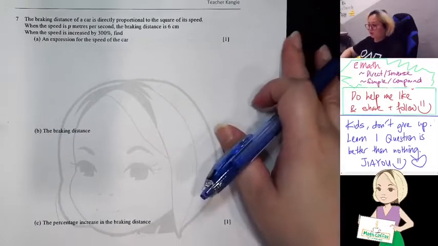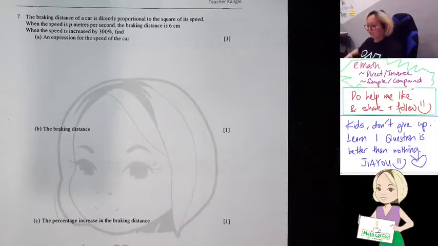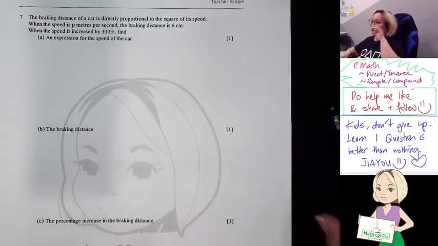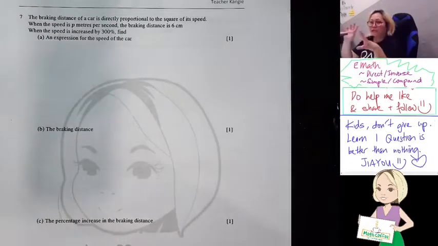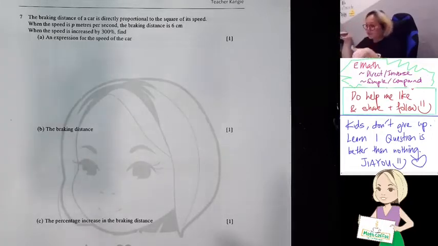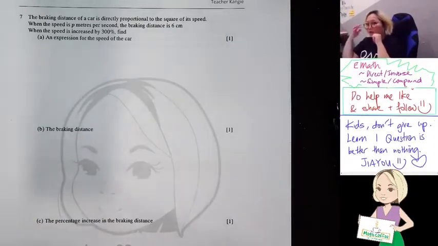Okay, last question for direct and inverse, and we will move on to simple and compound interest. Just now, I have mentioned about double, I have mentioned about half, be it direct proportion or inverse proportion. I also mentioned about 3 variables. Now, it is increased by 300%, so it's similar to the half or double. Okay, so let's try it.